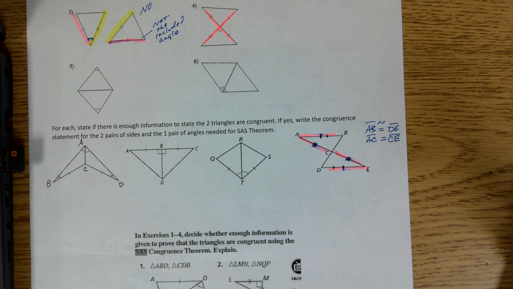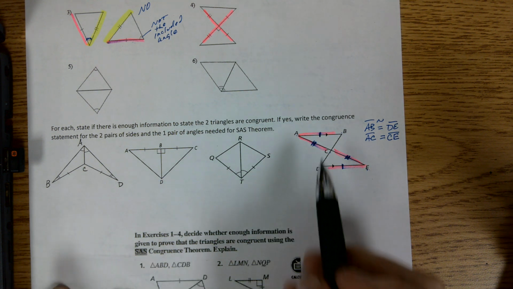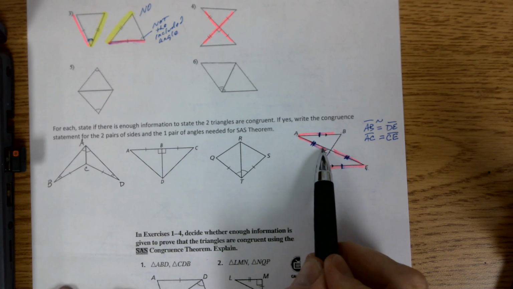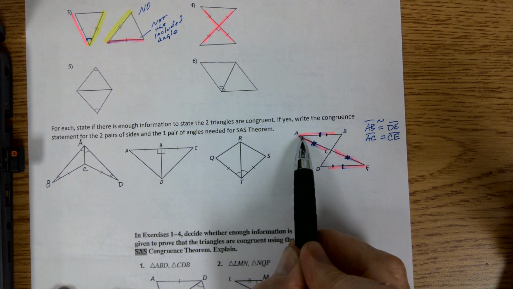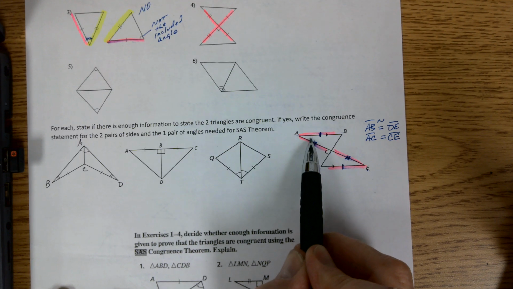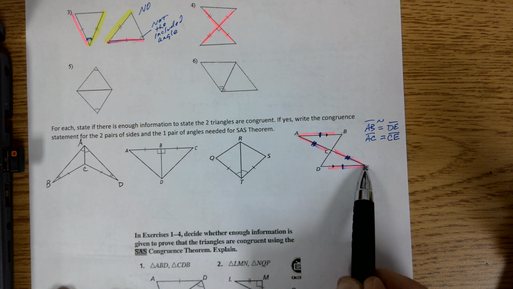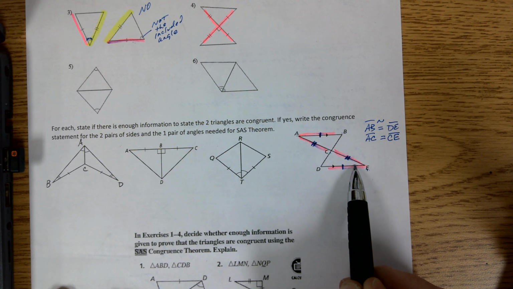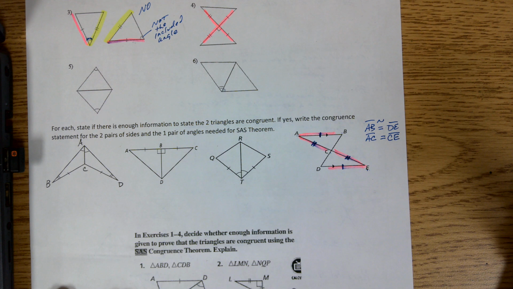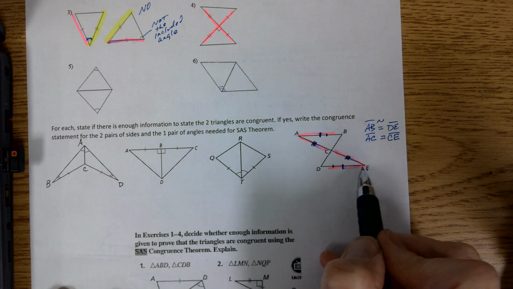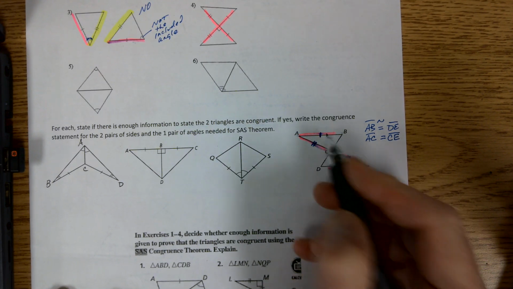Thank you. Okay, so if it's going to be the included angle, it has to be the angle at the vertex where these two sides meet. Okay, the angle formed by these two sides. Again, where do these two sides meet? This is a vertex. So that angle at the vertex, this angle would have to be congruent to that angle in order to be the included angle. So, are these angles congruent?